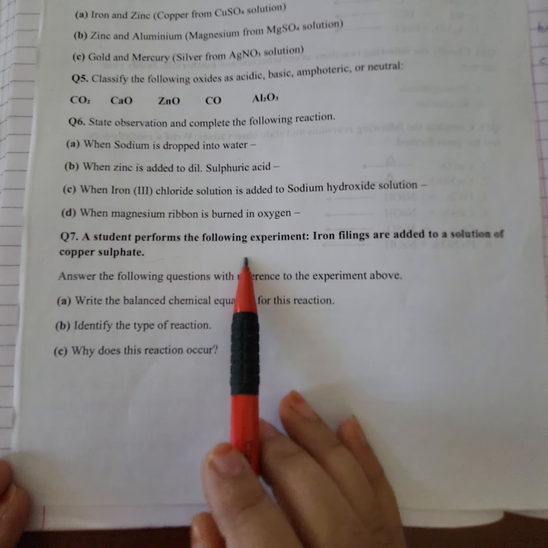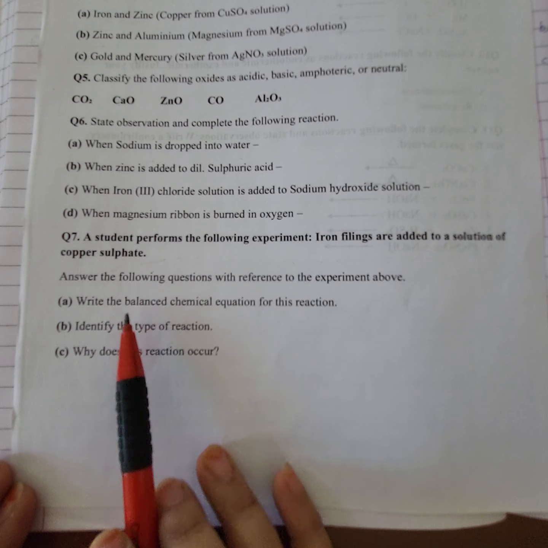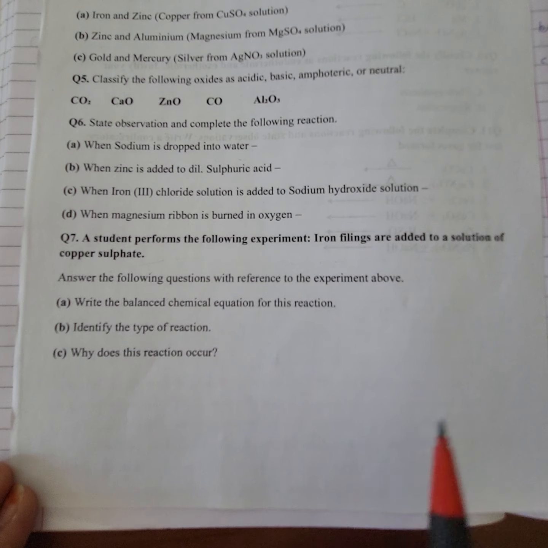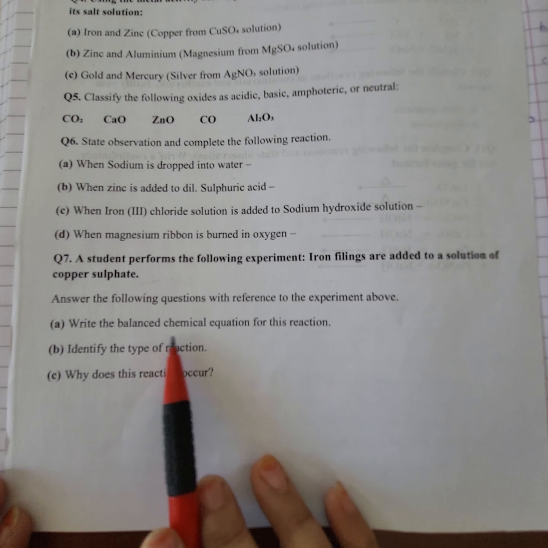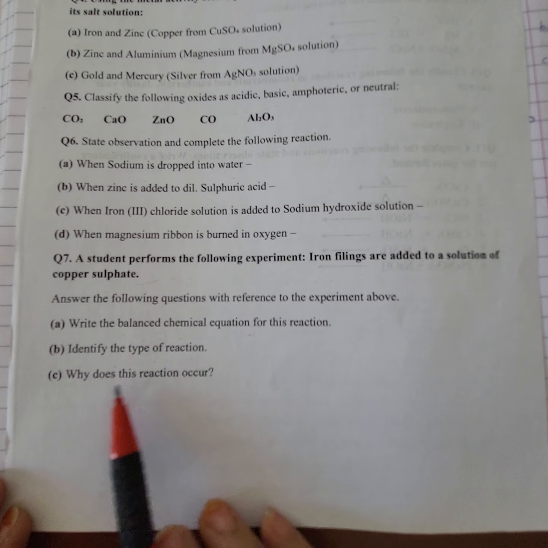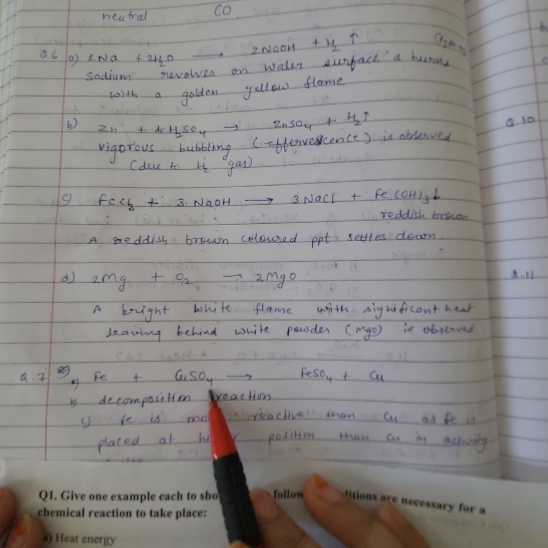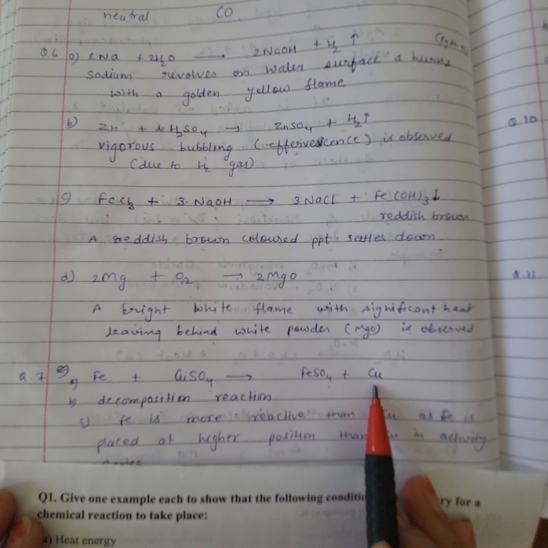Next, question number 7. A student performs the following experiment. Iron filings are added to a solution of copper sulfate. We have to write the balanced chemical equation, identify the type of reaction, and say why this reaction occurs. So when iron reacts with copper sulfate solution, it gives out FeSO4 and copper.